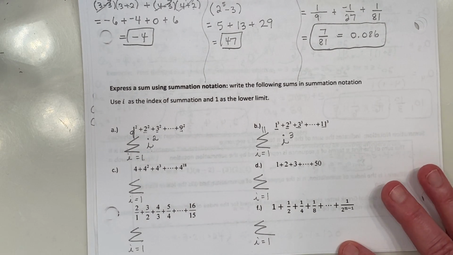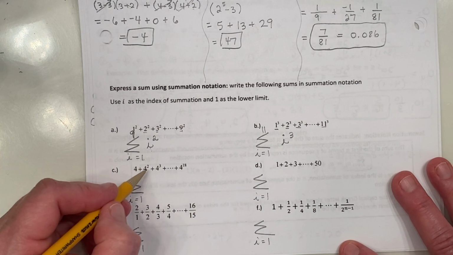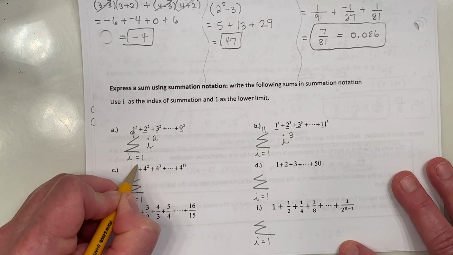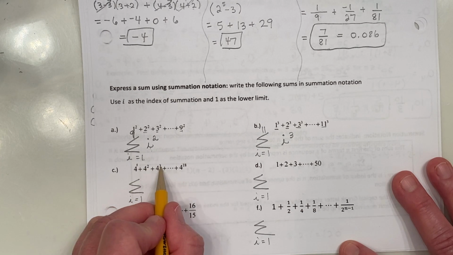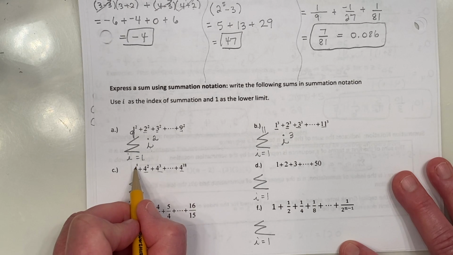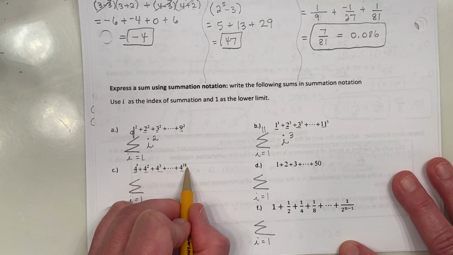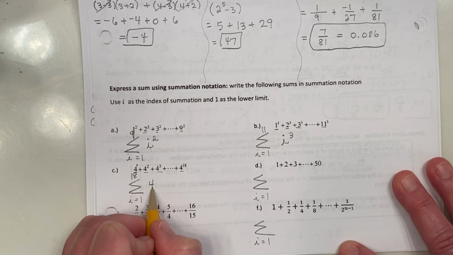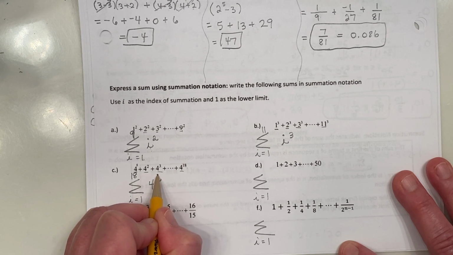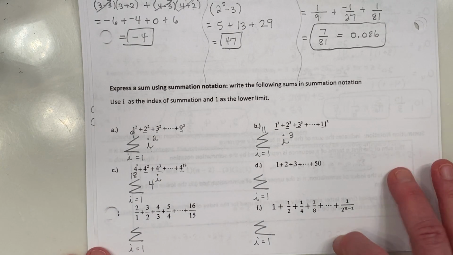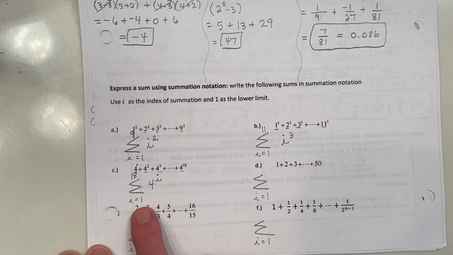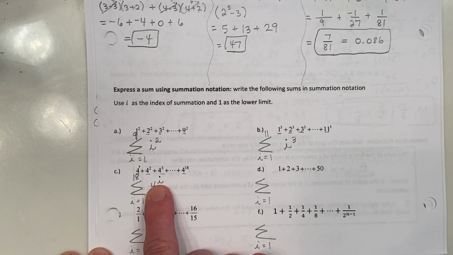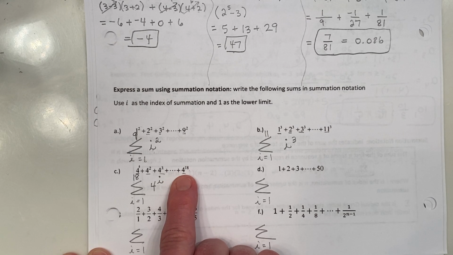Okay, look at C. I notice that this exponent that's not showing is a 1. The exponents are now changing, but the bases are staying the same. It looks like the exponents started at 1 and they concluded 18, so that's going to be my upper limit. Looks like 4 is always present, so I want to keep that in my formula, but it looks like the exponent now should be the I. So again, take turns plugging in the integers 1 to 18 in that position as an exponent to see if you generate those terms.